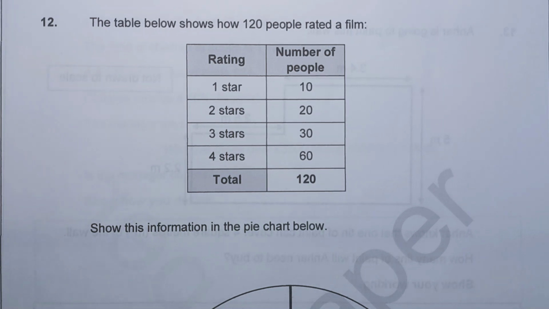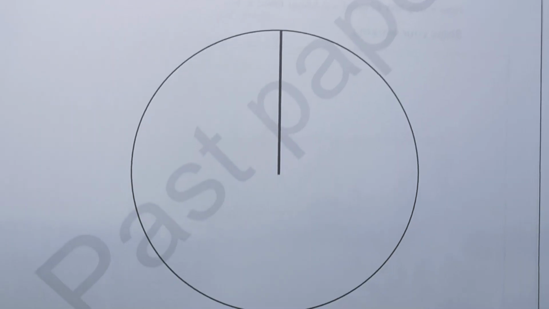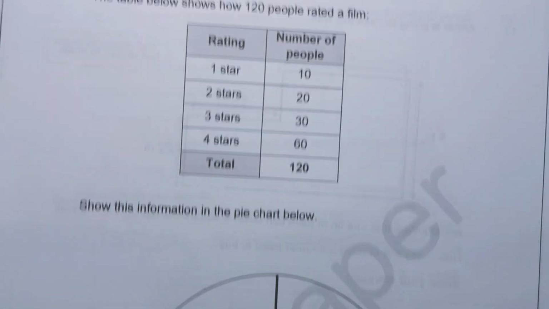Question 12. The table below shows how 120 people rated a film. And we've got 10 people gave a 1-star rating, 20 people gave a 2-star rating, 30 people gave a 3-star rating, and 60 people gave a 4-star rating. That's a total of 120 people. Show this information in the pie chart below. Okay, so they've given us an empty pie chart there.